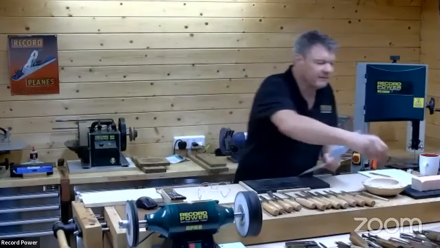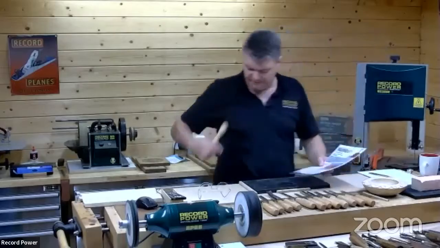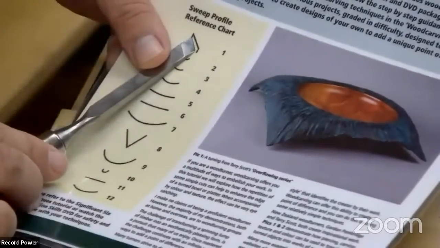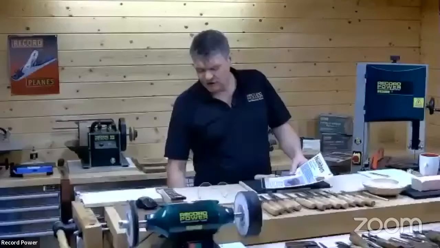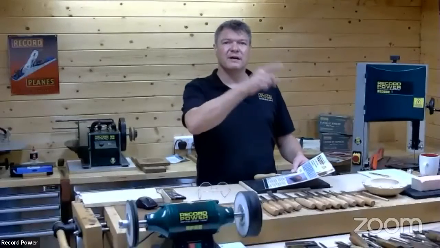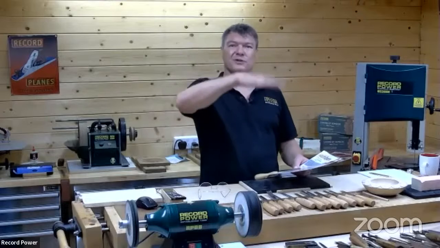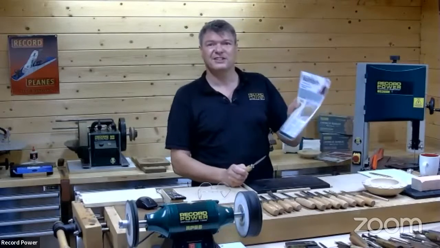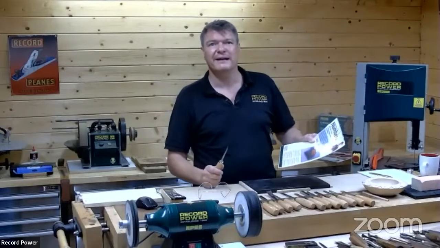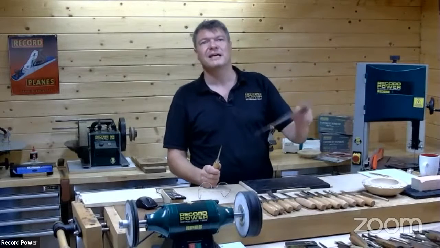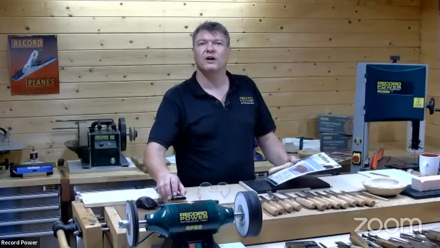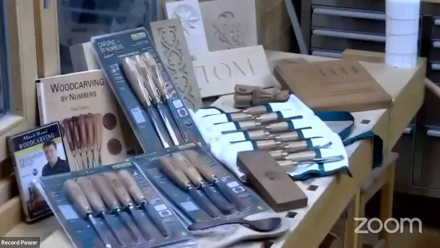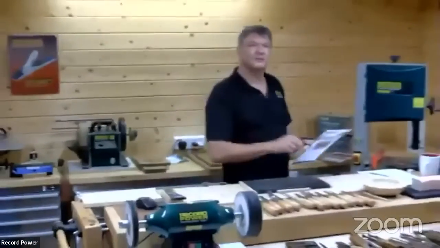So for example, if I get this tool here, so here's your charts, you just simply match your profile and that just makes it easy. So if you've got your own tools at home, carvingbynumbers.com, download the project, it's all free. And if you've got your own tools, just match it to the chart. And then you haven't got to worry about anything. And then you know you can follow the course. If you don't have your own tools, we've got a selection of tools that you can get. And of course, Chad, you've got those in store.